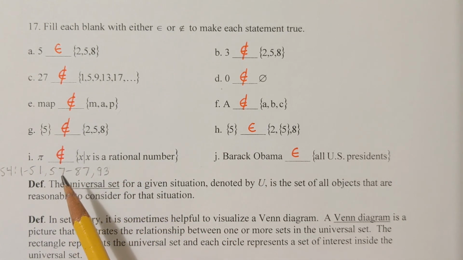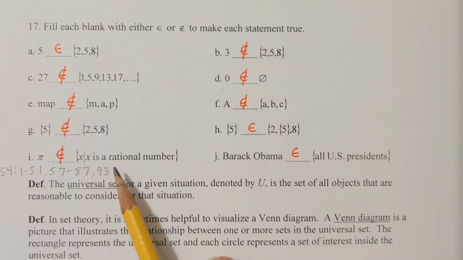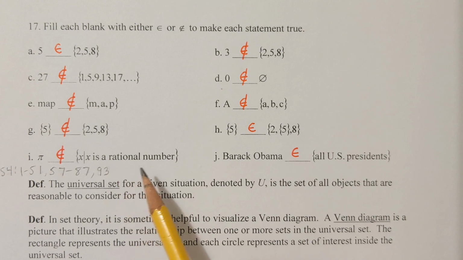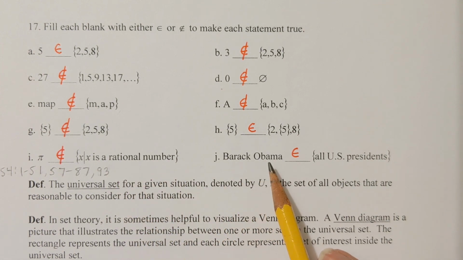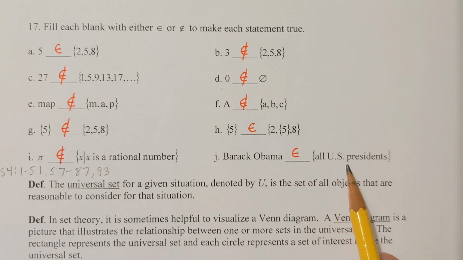Part I, pi is not contained in the set of all x such that x is a rational number. No, so a rational number is just fancy words for a fraction, right? So pi is not a fraction, is the way that we translate that. Part J, Barack Obama is contained in the set containing all U.S. presidents. Yeah, that's true.